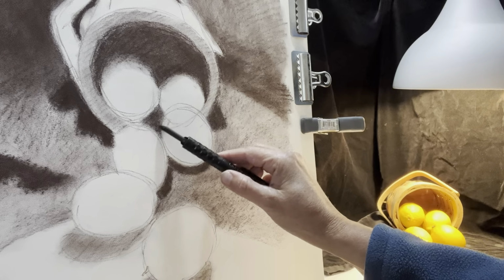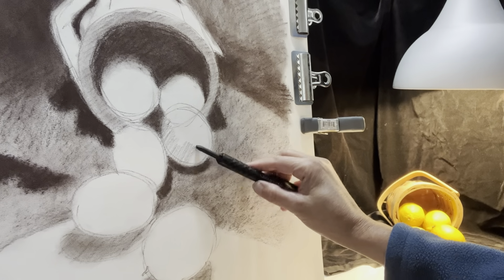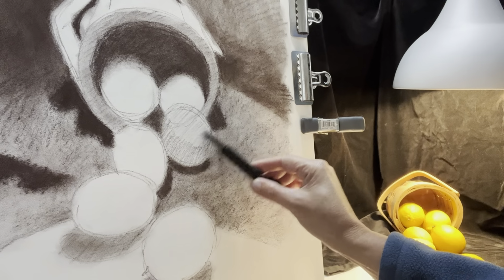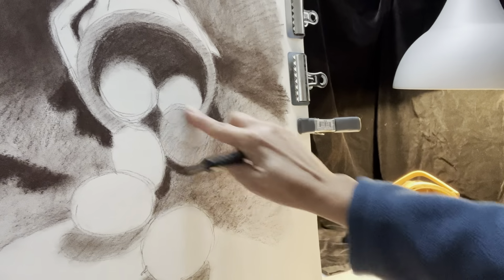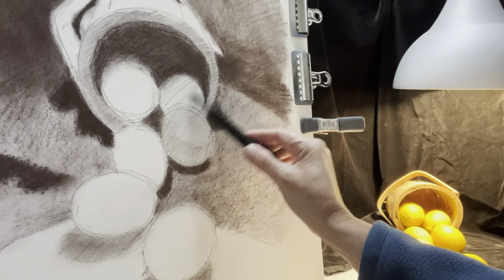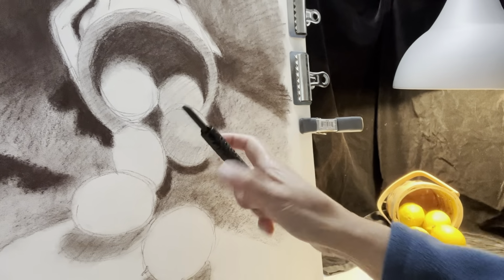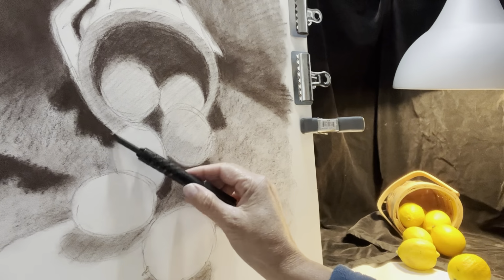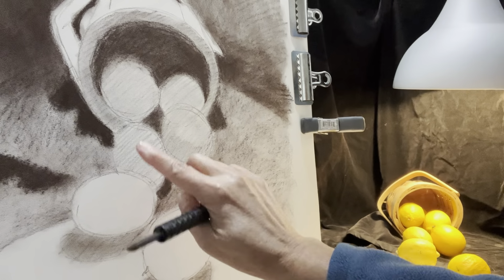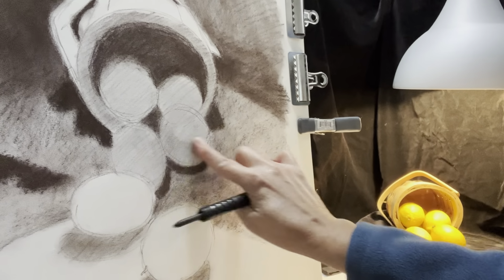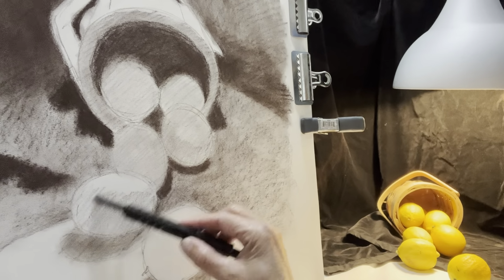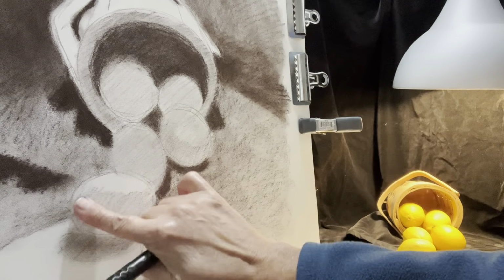After that, I started to focus on the relationships within those broad value areas. For example, those very light lemons, yes, their values are a very light gray or white. So I covered each lemon in a very light gray, thinking that I would pull out the highlights later with a kneaded eraser. So I'm just making the grays as uniform as possible to go back and pull out the lights. And this took some time because the paper was terrible.